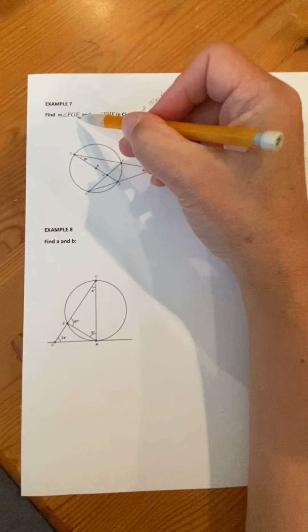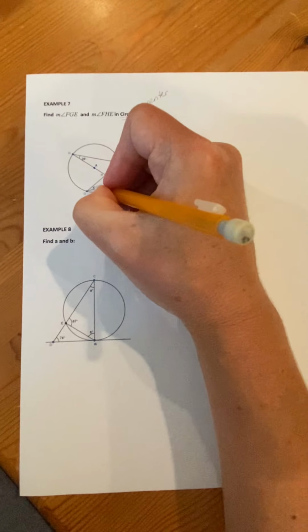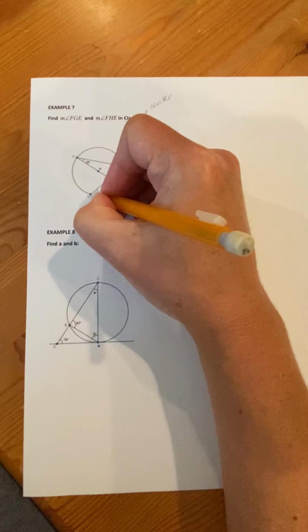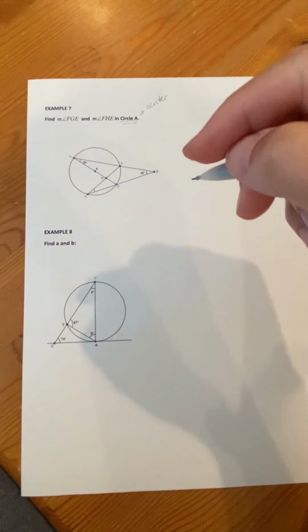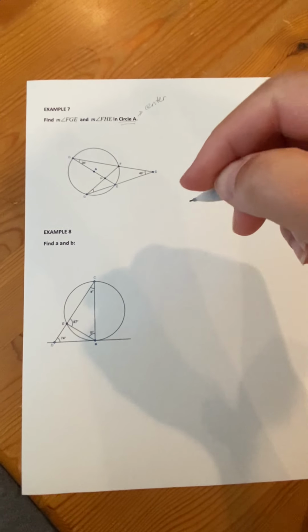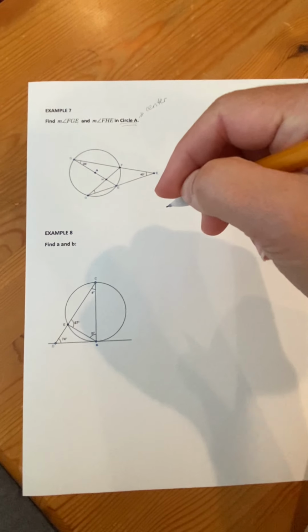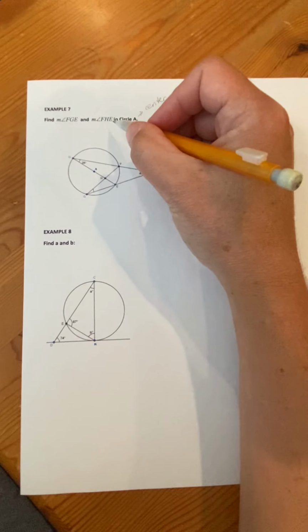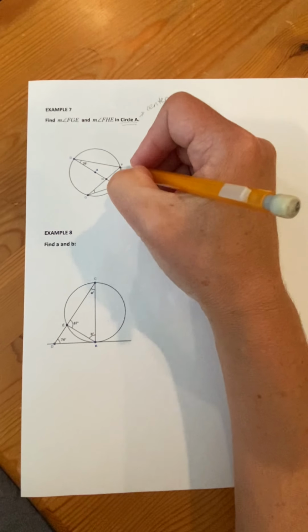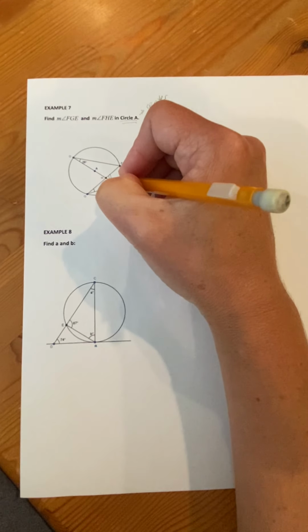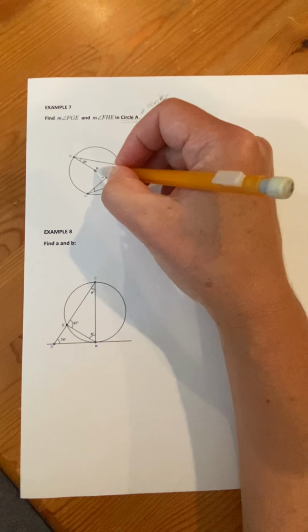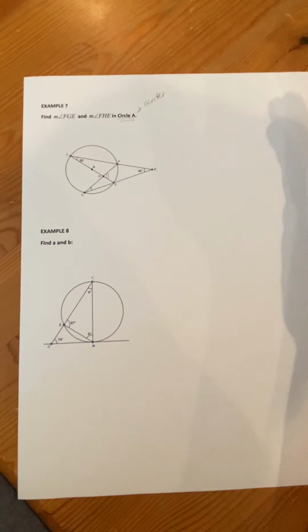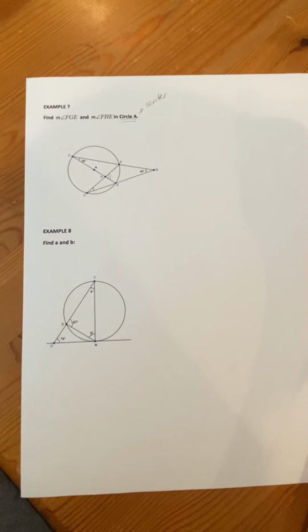And we want to find the measure of angle FGE, which is right there, and that is a vertex on the circle, so that follows a rule from lesson 2. And then find the measure of angle FHE, which is right there, and that is a vertex being inside the circle, not the center though. So that's the rule that we just went through in this lesson.